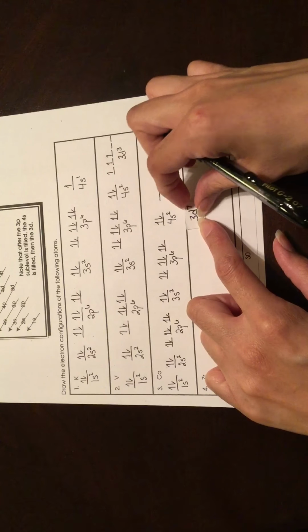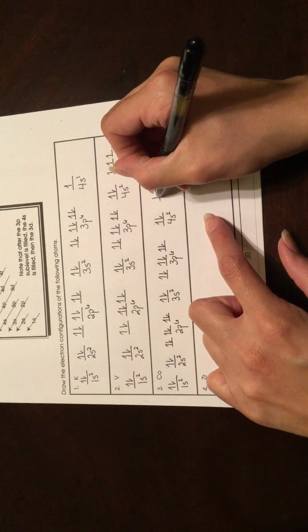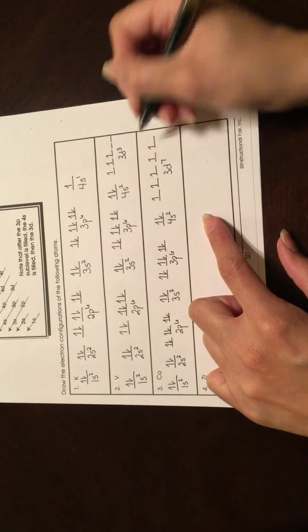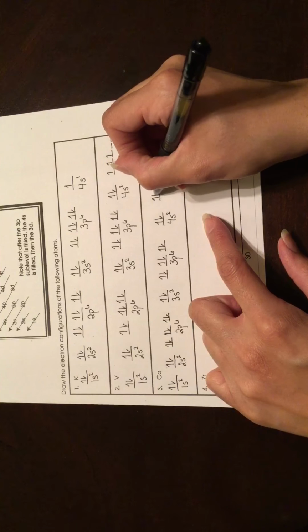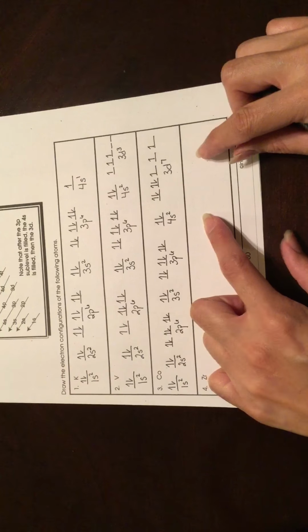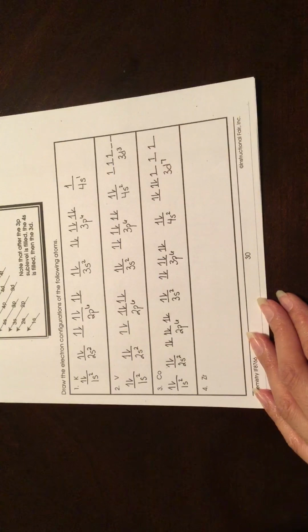3d7. I have 7 electrons, so up, up, up, up, up, that's 5. Down and down, that's 7. Cobalt, let's double check this is correct.